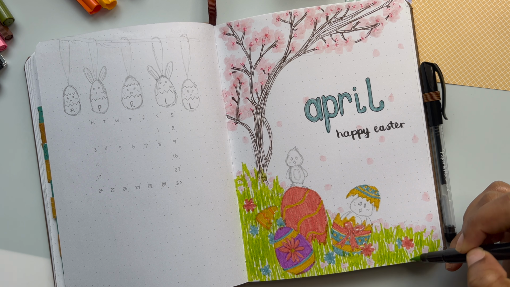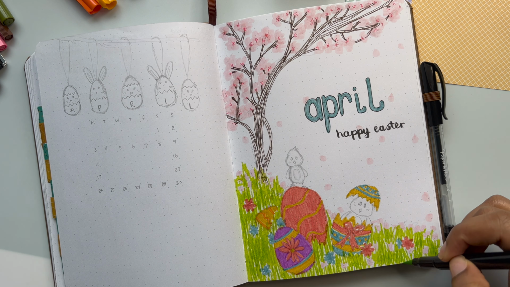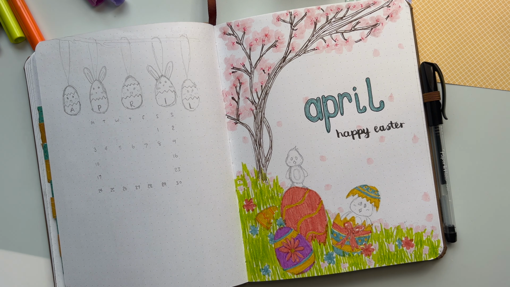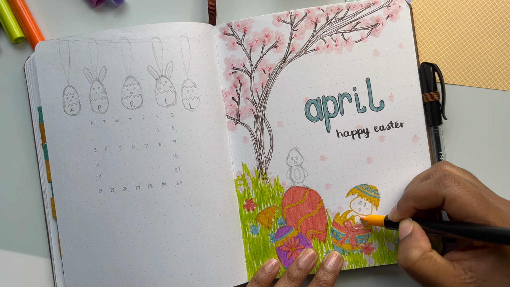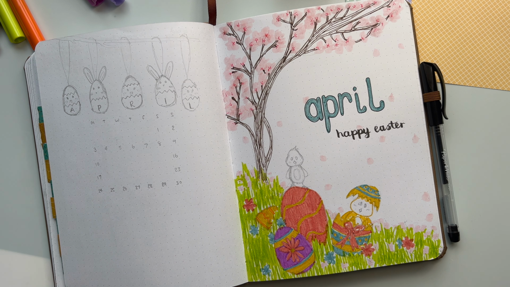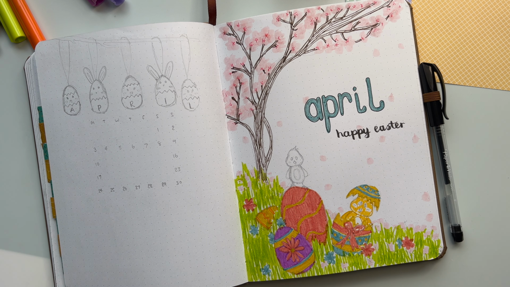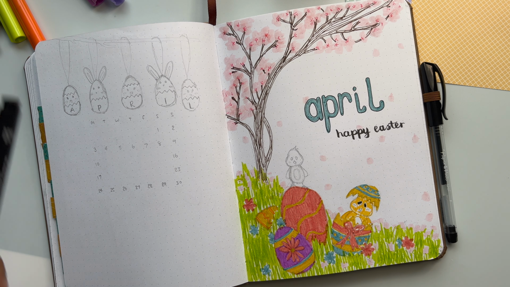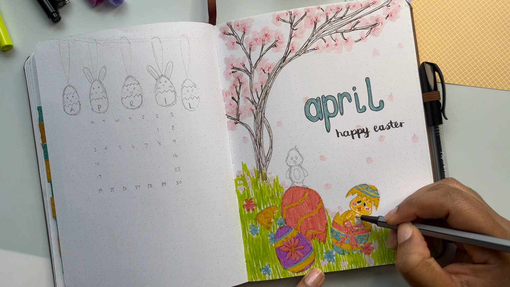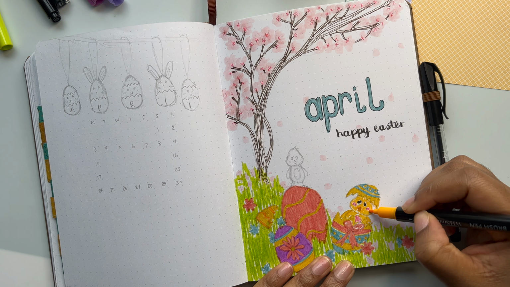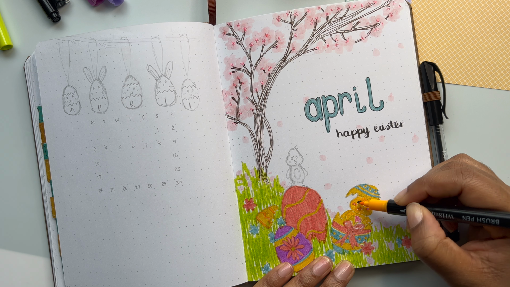So as I'm finishing off this spread, I really loved how it turned out. My little chicks, upon reflection now, look a little bit sad rather than cute, but I hope you can tell that they are cute little chicks and not sad little chicks. I also made a mistake here because I used a similar color for the chick and the egg, and that's why I decided to go in with an outline of the chicks here.